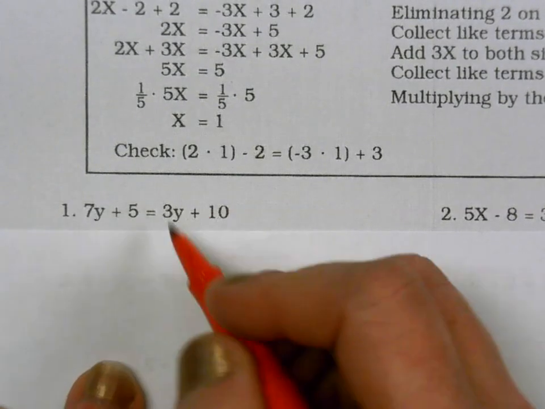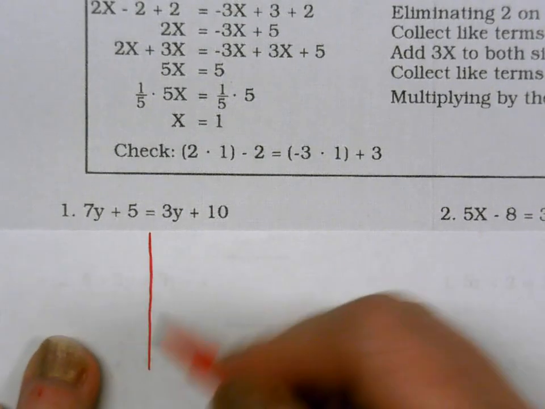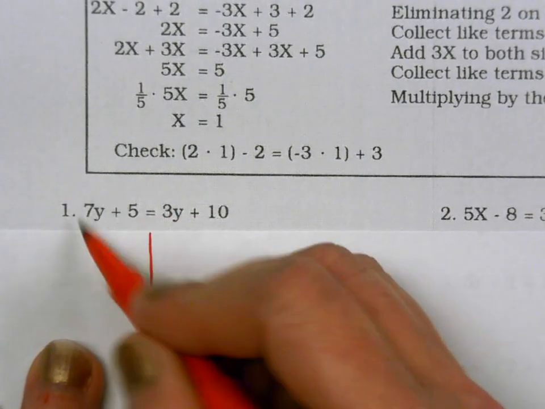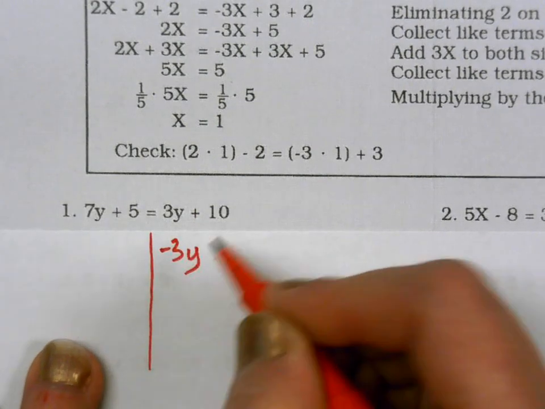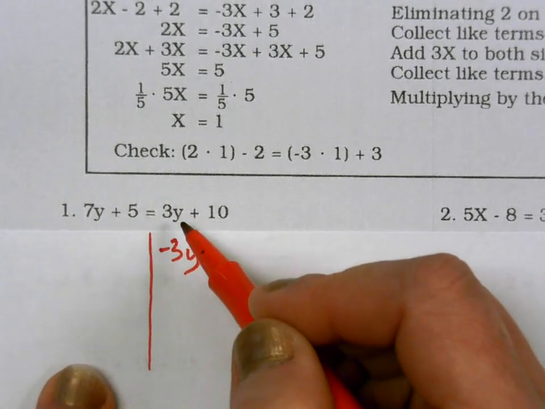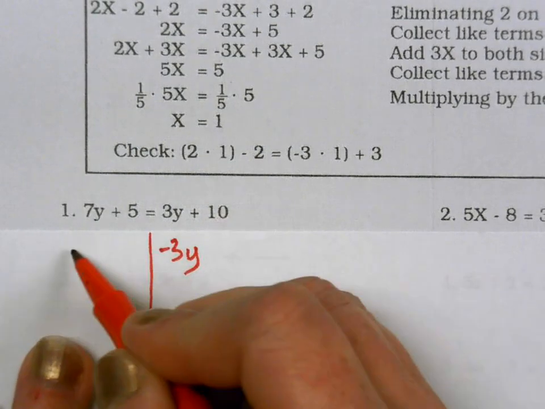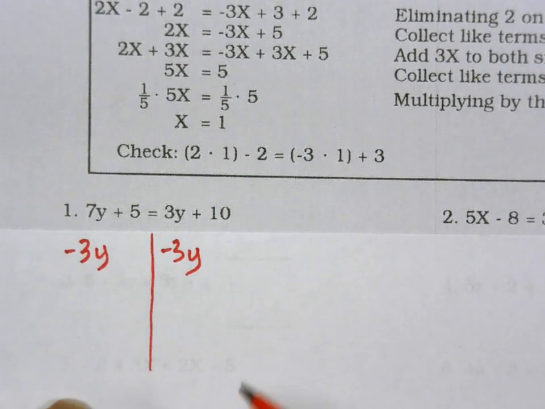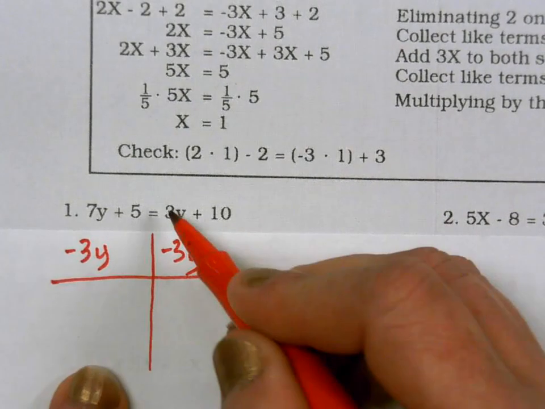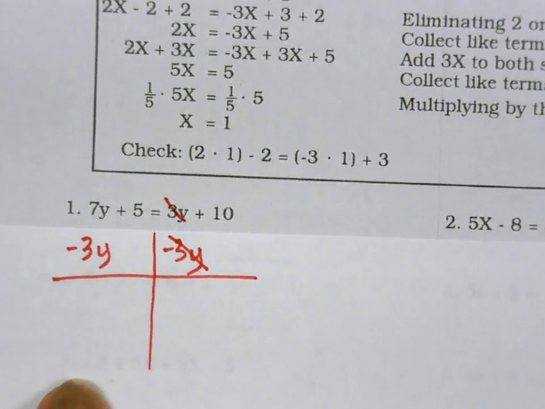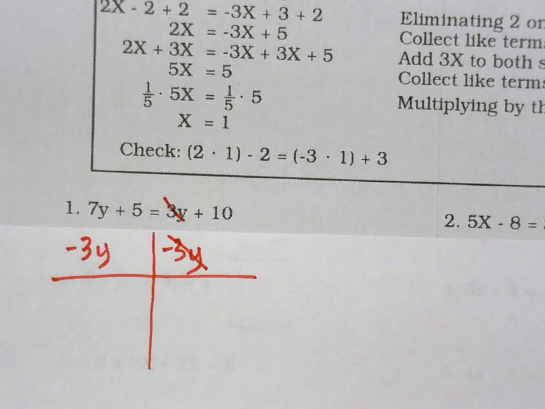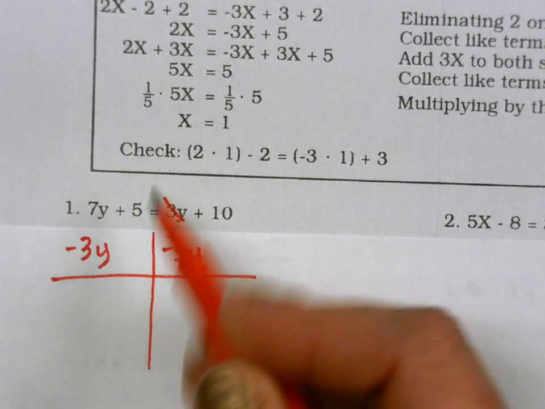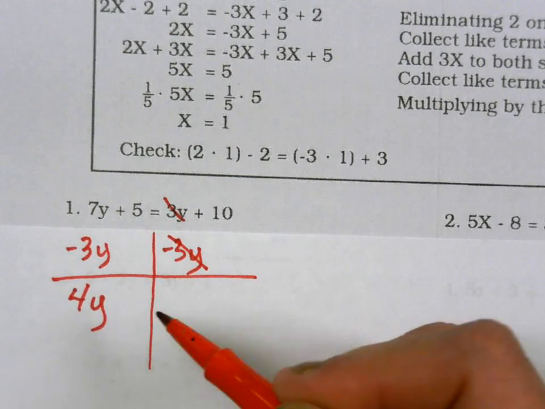So for this very first one here, I need to get all of my y's on the same side. So to do that, I'm going to, this 3y is smaller than this 7y. So I'm going to choose to cancel it out. And since it's a positive 3y, I need to subtract 3y. But if I do it to one side, I have to do it to the other, right? So that's going to cancel out the y's on that side. So 7y minus 3y gives me 4y.